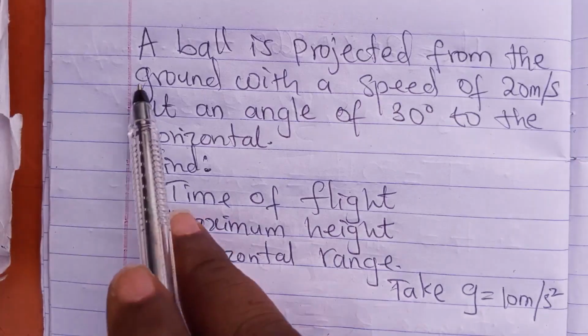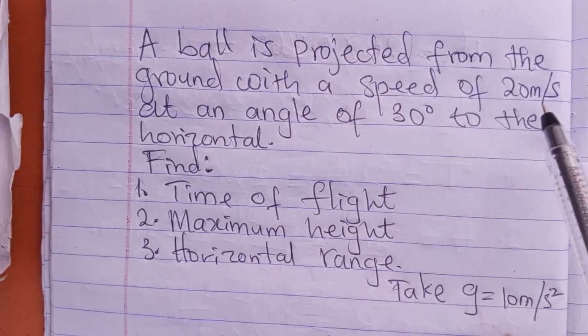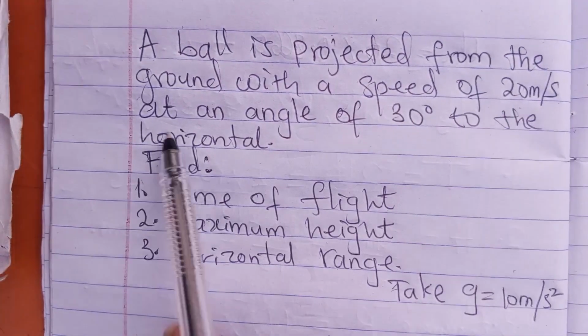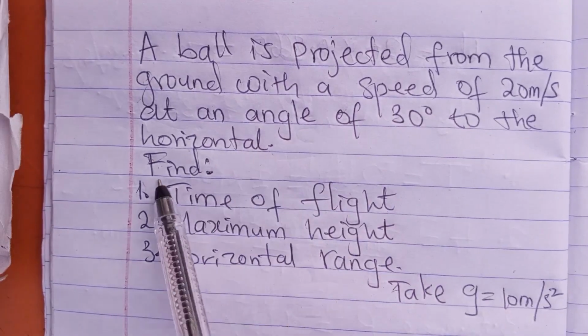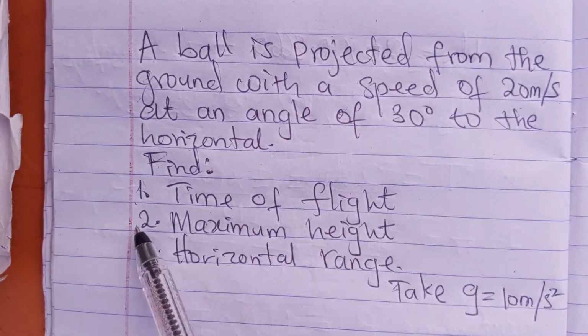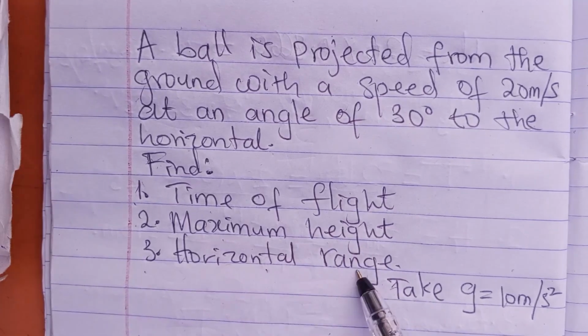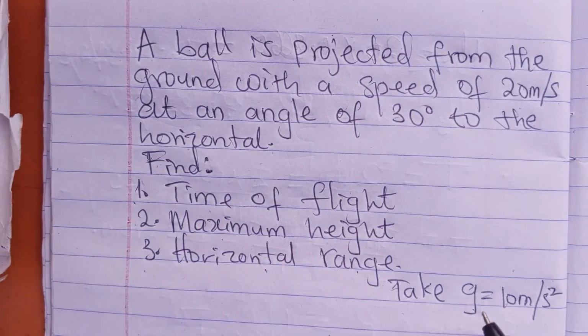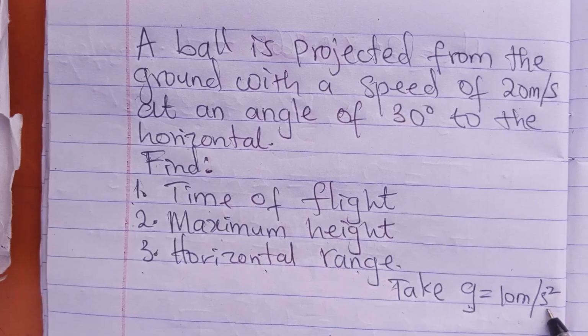Projectile problem: a ball is projected from the ground with a speed of 20 meters per second at an angle of 30 degrees to the horizontal. Find 1. Time of flight. 2. Maximum height. 3. Horizontal range. Take gravity, that is, acceleration due to gravity, to be 10 meters per second squared.